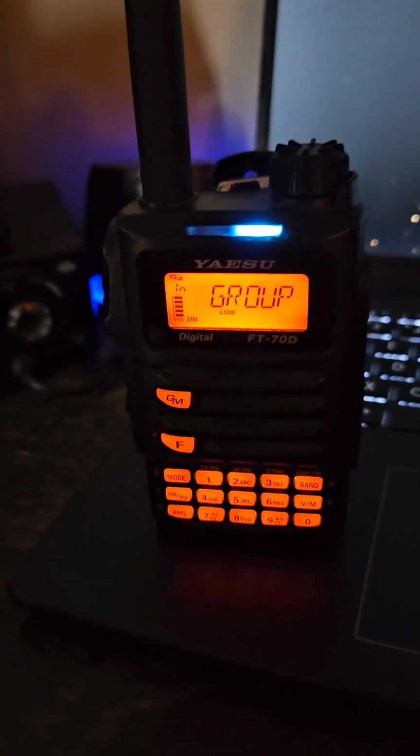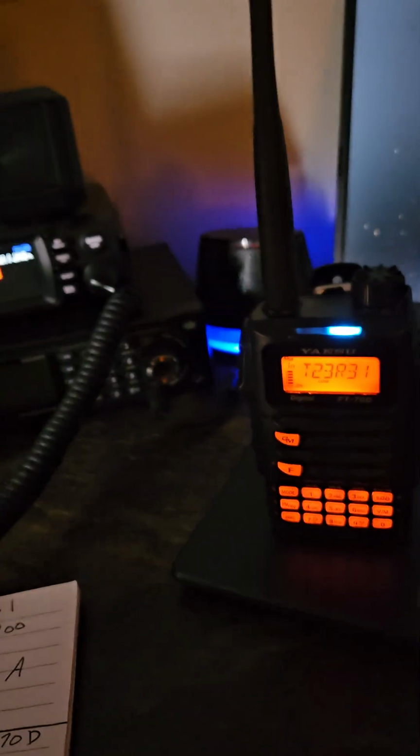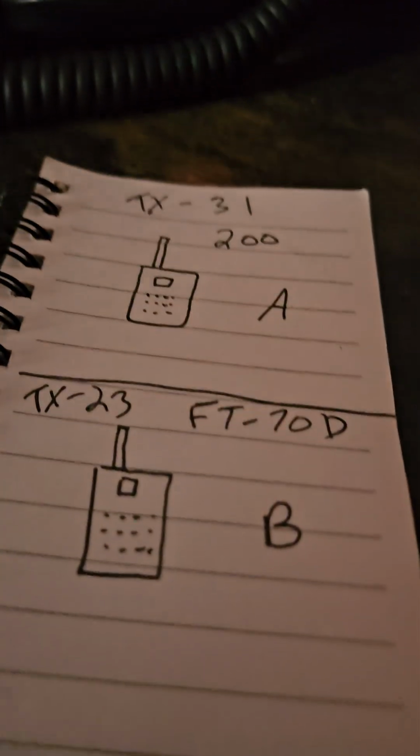Test, test. We transmitted successfully to the FTM200. Now we will do the same thing in reverse. Test, test. That's basically it.